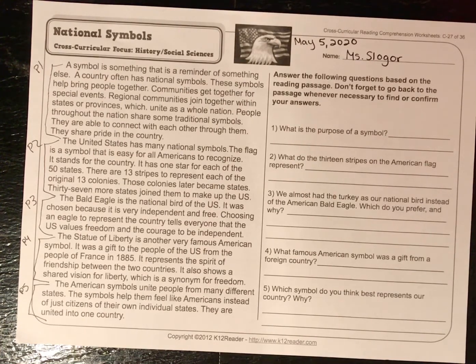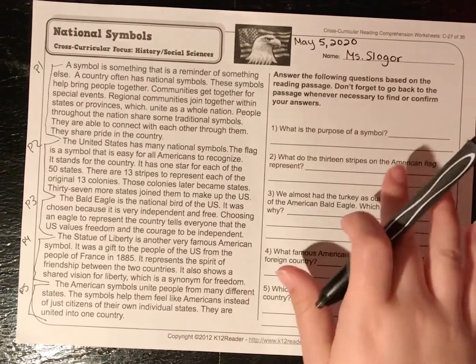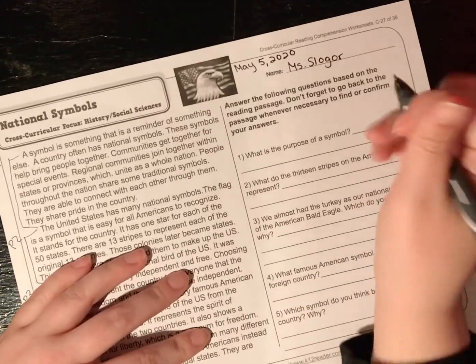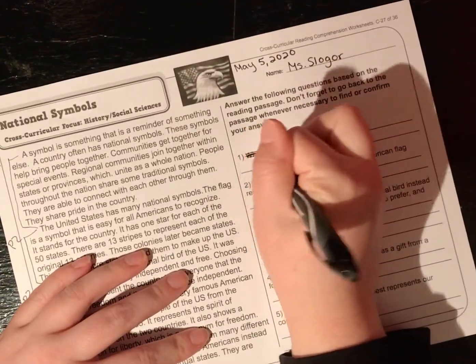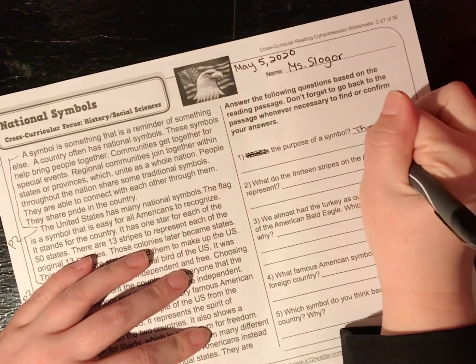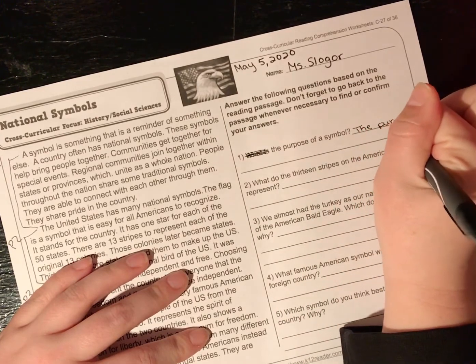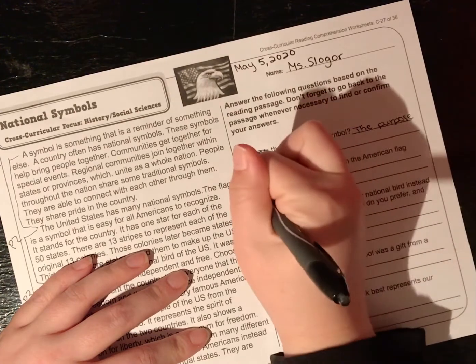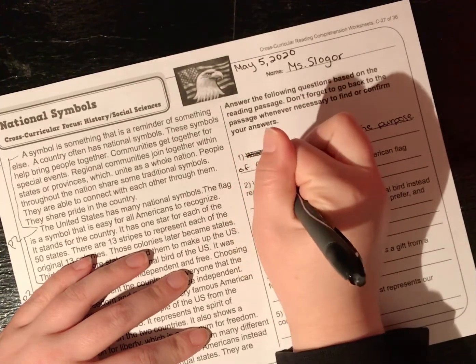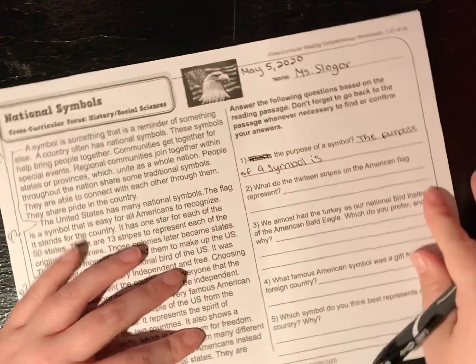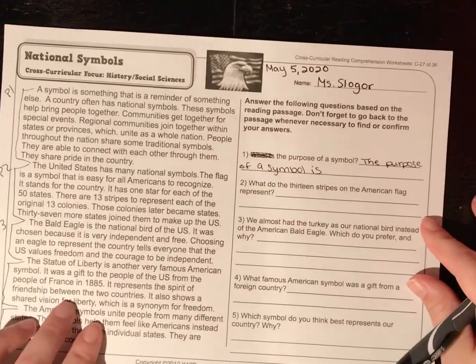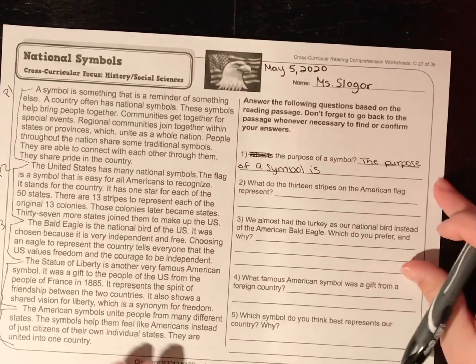All right. So the first thing that I'm going to do is go to question number 1, and I'm going to say, what is the purpose of a symbol? So I'm going to make a sentence stem. I'm going to get rid of those icky question words at the beginning, and I'm going to say, the purpose of a symbol is. Now, I don't know the answer yet, so I'm going to go back in my text and find it and underline it.